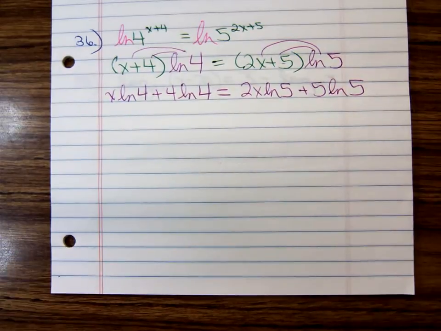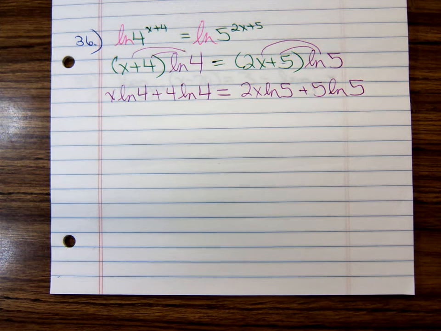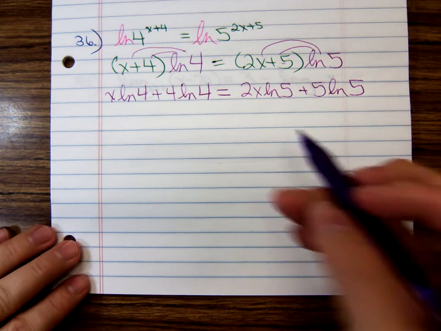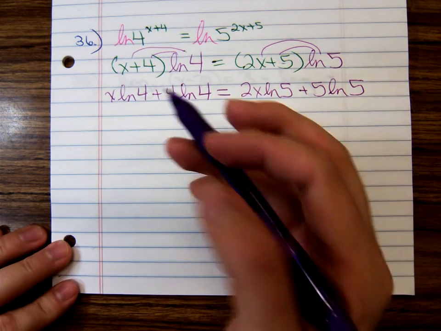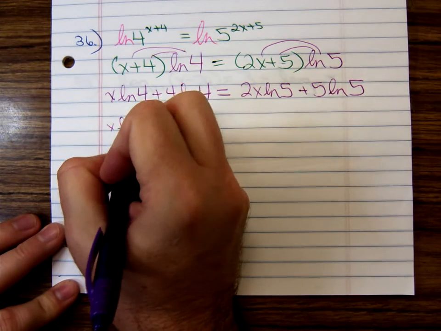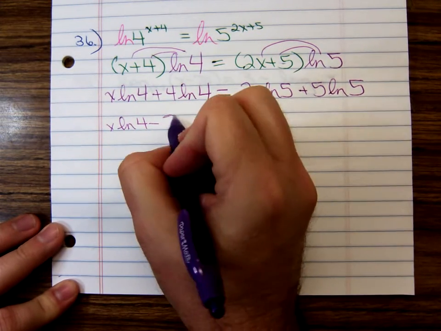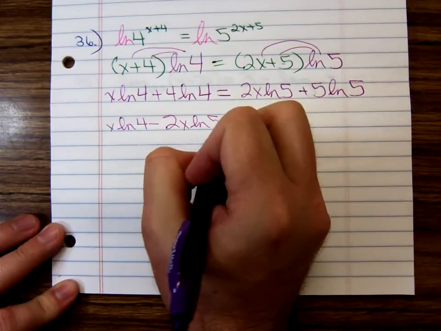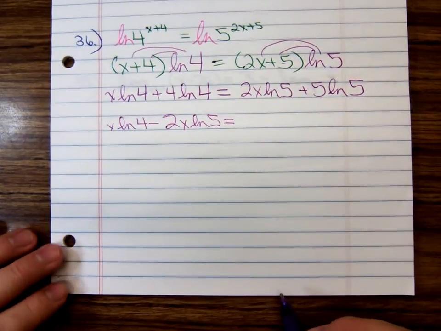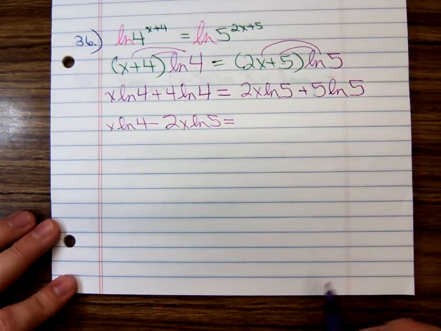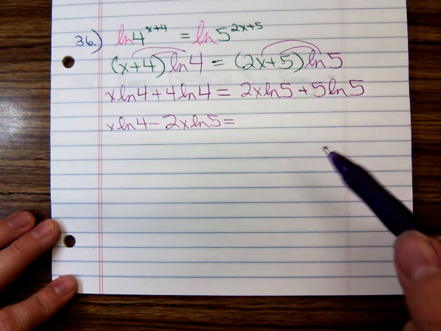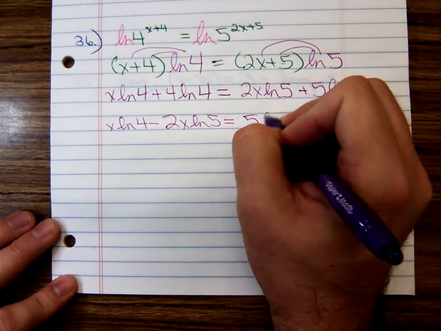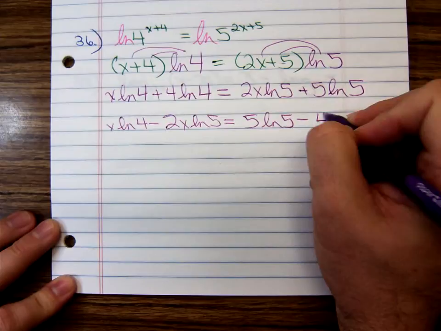And I'll get all the x terms on the left side. I'll pick up the 2x ln 5, move it to the left, so we have x ln 4 minus 2x ln 5 equals, on the right side we have a 5 ln 5 minus 4 ln 4. I agree.